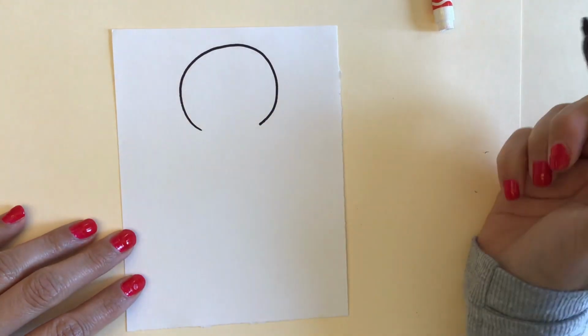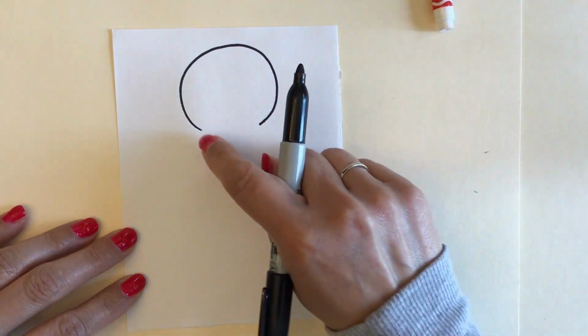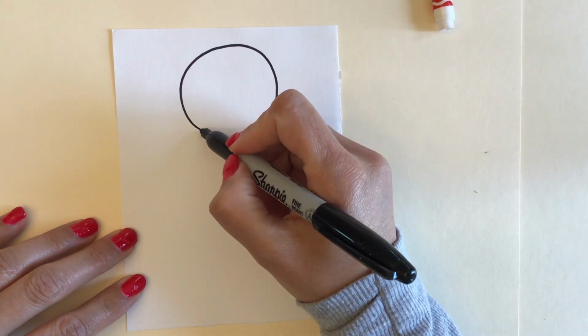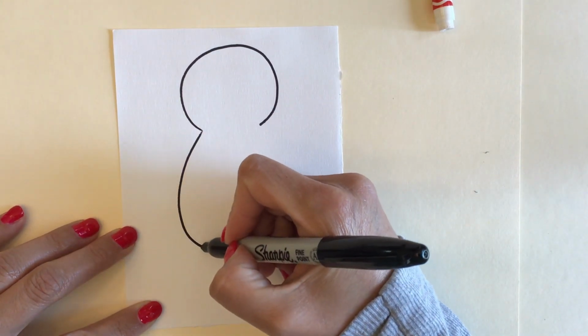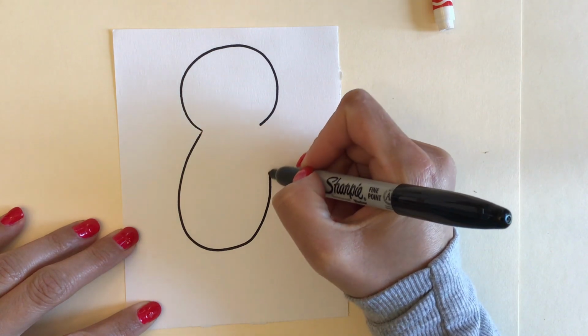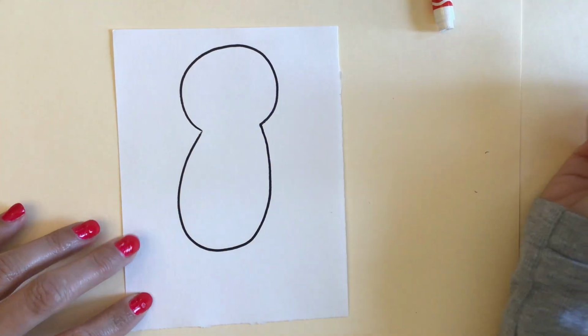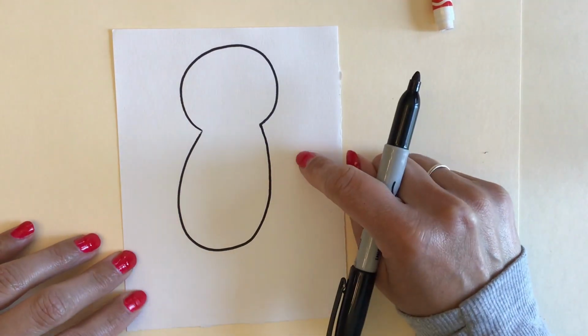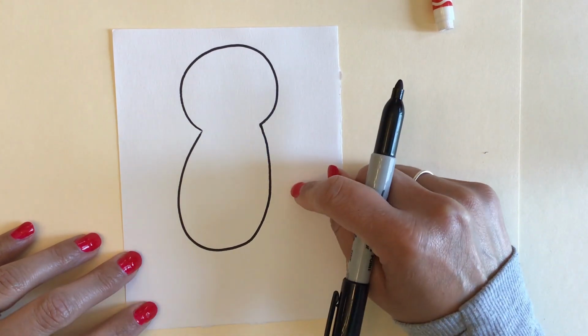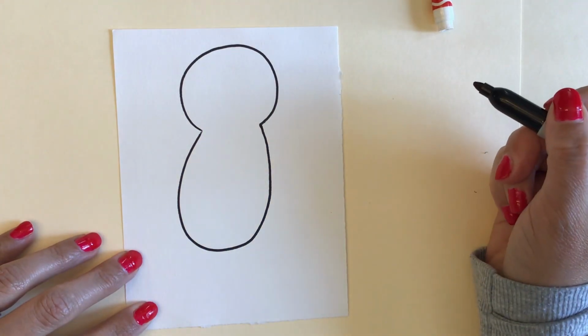The next part I'm going to draw is his body, and I'm going to start right here at this side, and I'm going to go around, big oval, and then come back up to the other side of that opening. So it's going to look almost like a peanut. Once we have his body, we're going to add his nose and his mouth.